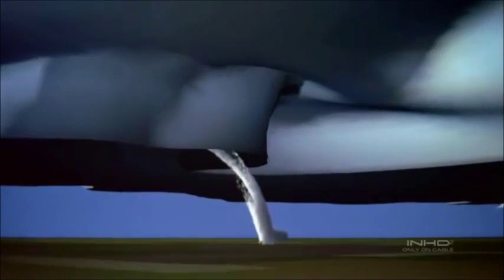A thunderstorm begins when warm, humid air near the ground becomes unstable and rises, condensing into water drops to form a cloud. This rotating air sometimes extends down to the ground as a tornado, picking up dust and making the funnel visible.